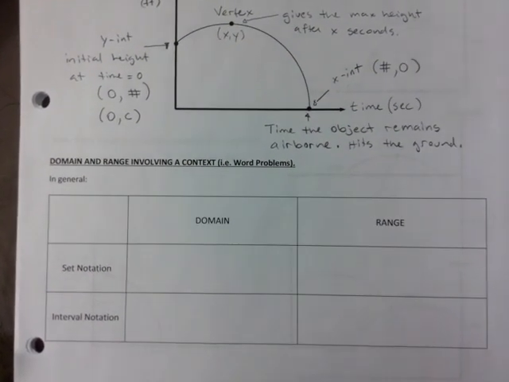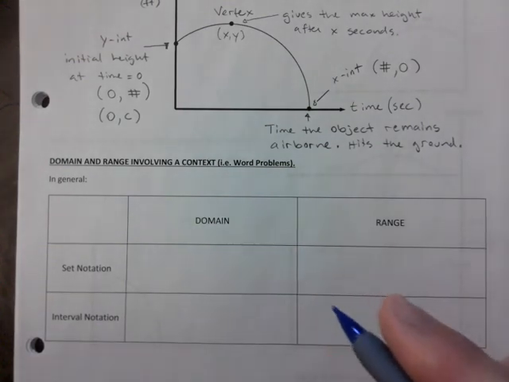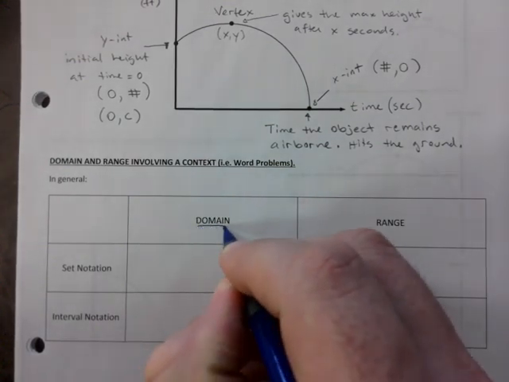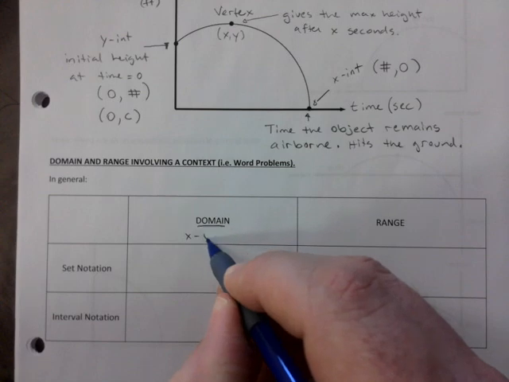Let's talk about domain and range, how that would change. For domain and range, domain talks about all the x values.